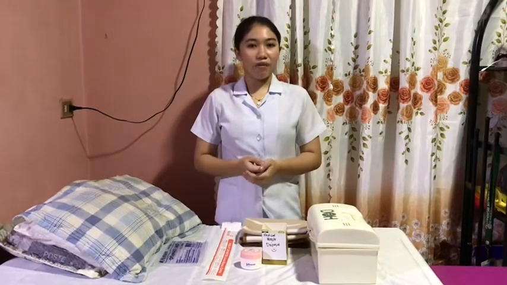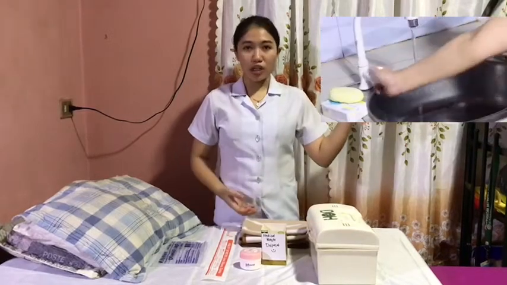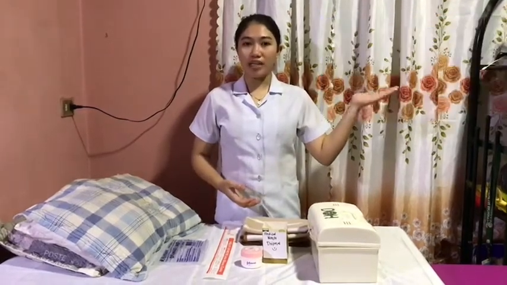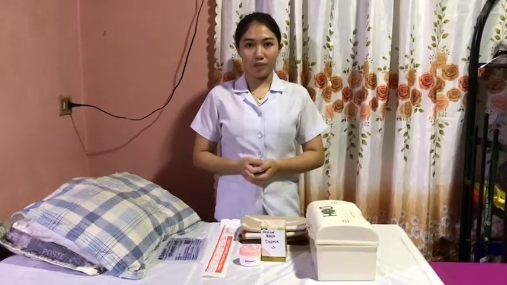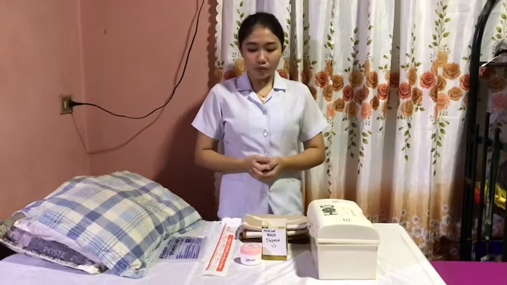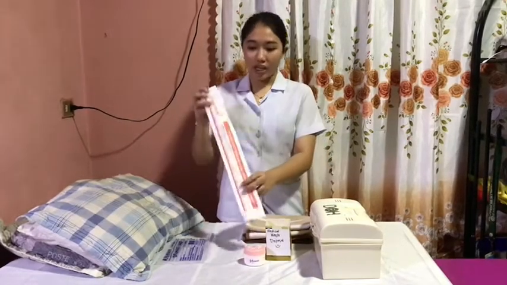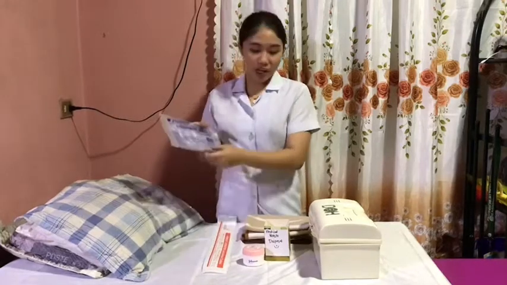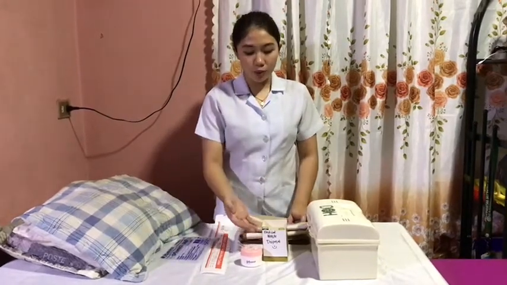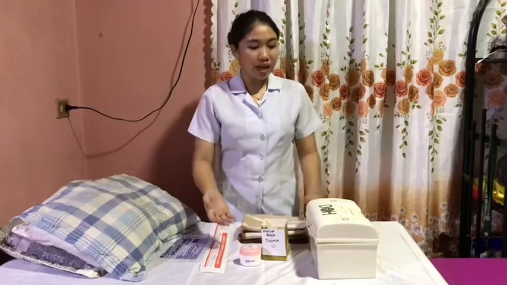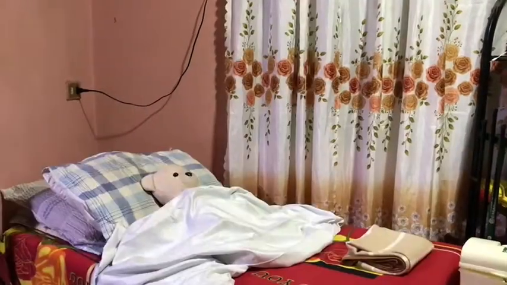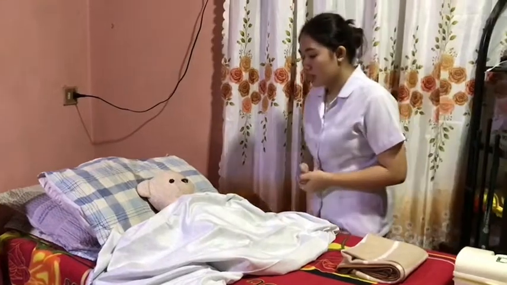And also, I have already performed hand washing to deter the spread of microorganisms and to prevent the spread of infection and contamination. Next, I have prepared the necessary equipment needed in this assessment because preparing the equipment can save time and energy. Alright, so I have here a two-way Foley catheter, a drainage bag, medical waste disposal, a lubricant, and a catheterization set.